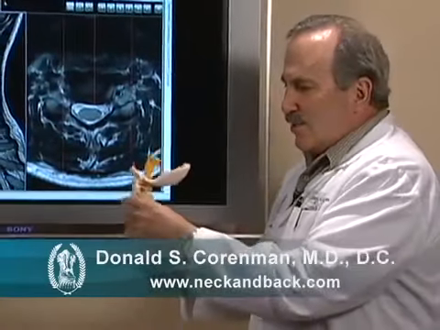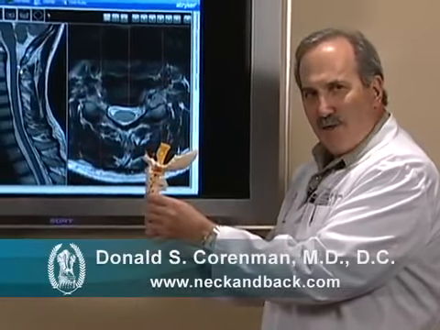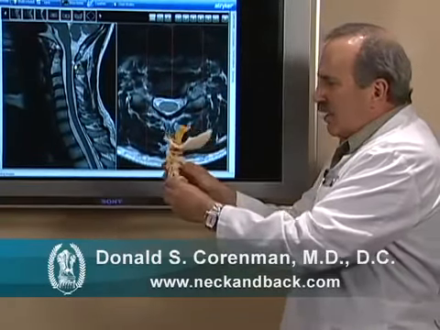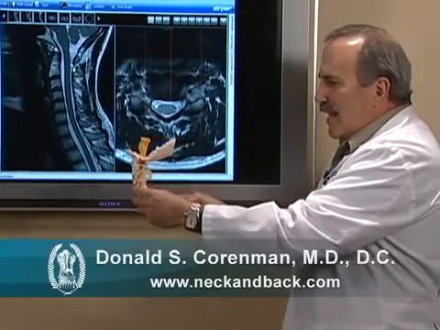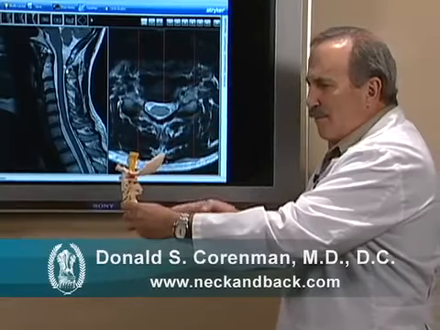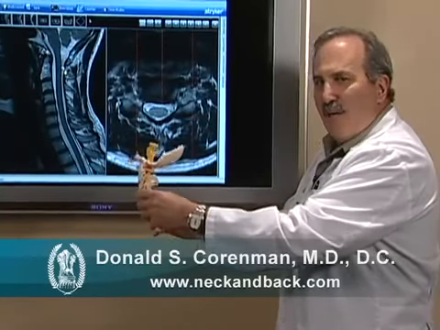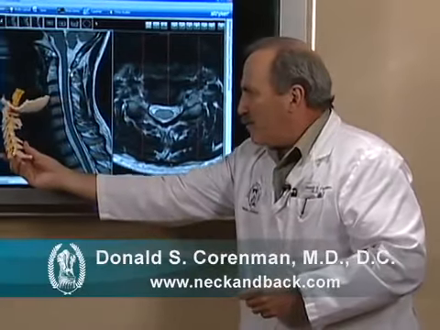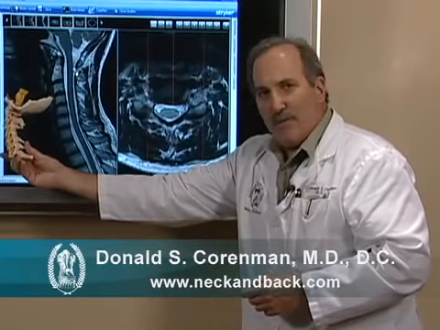The cervical spine MRI can be viewed in two different planes: a side view plane called a sagittal plane and a bottom-up plane called an axial plane. On the side view, we take a samurai sword and literally slice the spine like a loaf of bread into different sections. That is what is represented up here by the side view of the cervical spine, or the sagittal view.